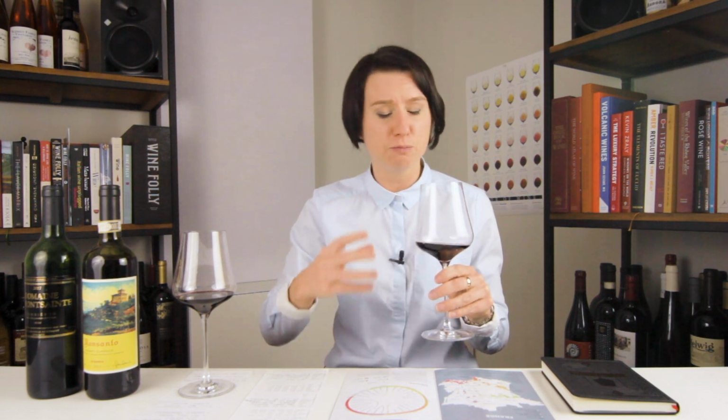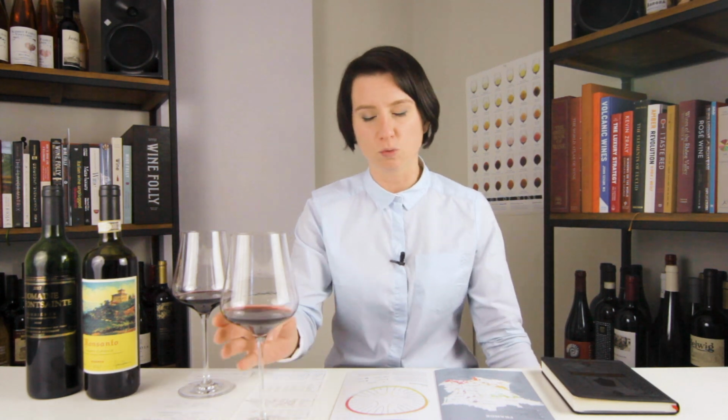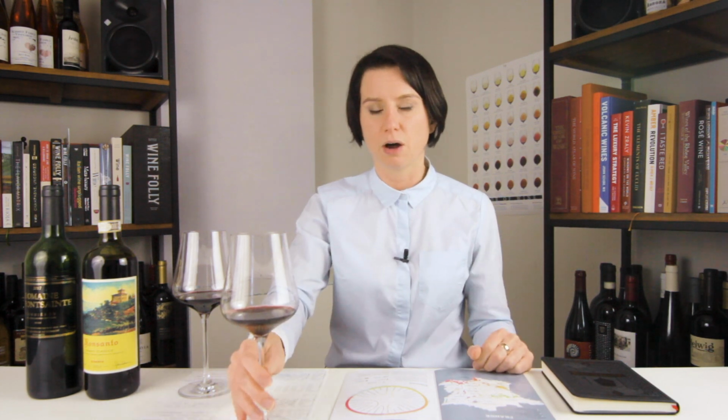Barbecue, roast meats, all that kind of stuff. This is why these wines pair so well with that kind of food, because they have this tannin, this scrapeability factor to help clear your palate. So if you'd like to, take another sip of this wine and really think about all of those flavors happening in your palate. Cheers.